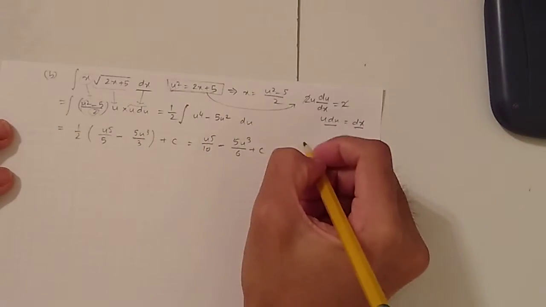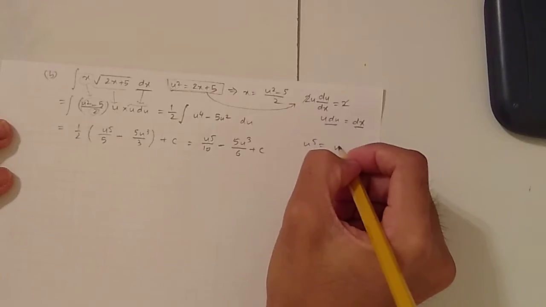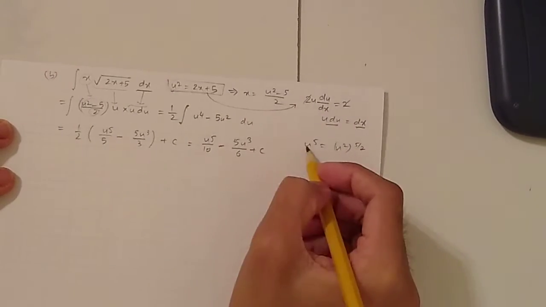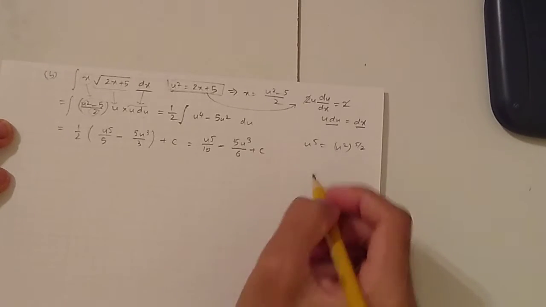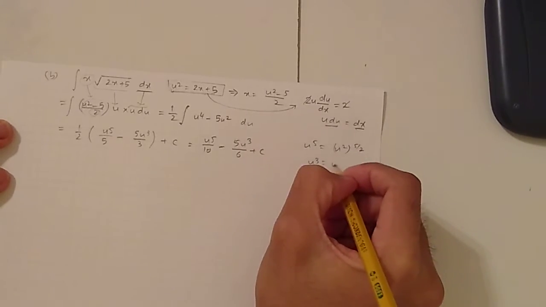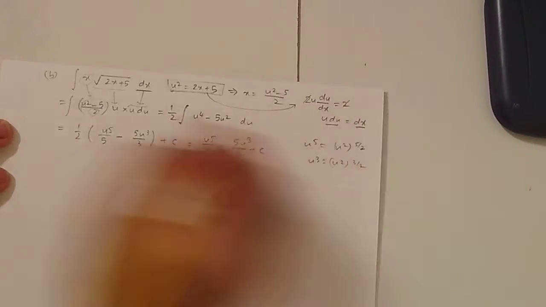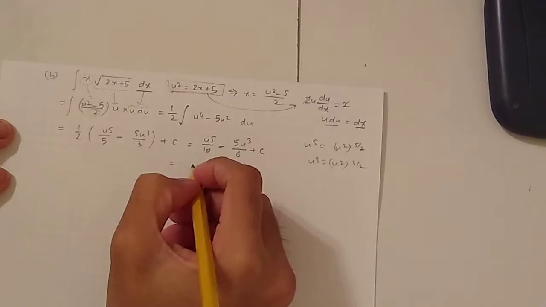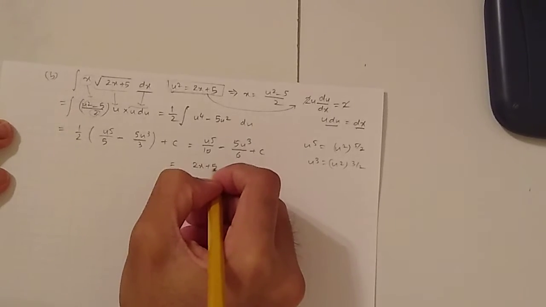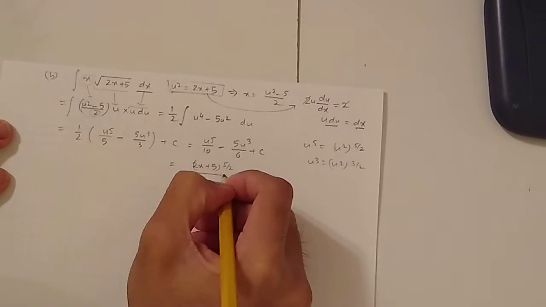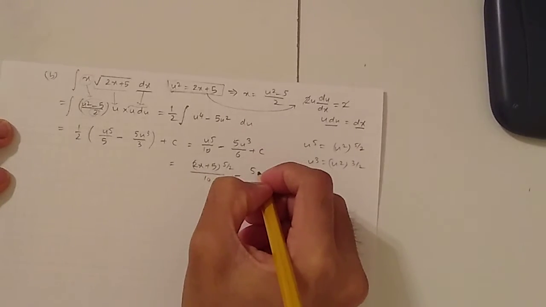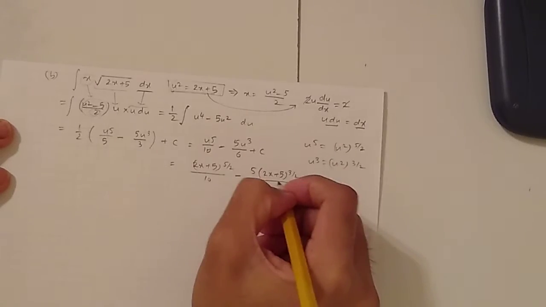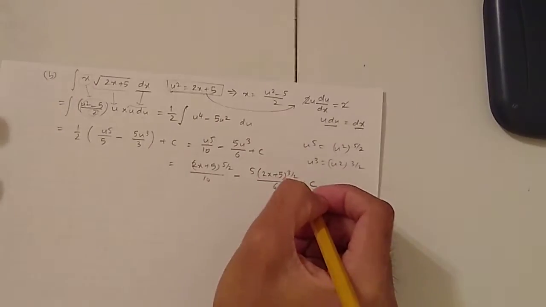u raised to 5 is the same as u squared the whole raised to 5 by 2. This is P1 mathematics. And u cubed is the same as u squared the whole raised to 3 by 2. So substituting them back, we get this is equal to (2x plus 5) the whole raised to 5 by 2, by 10, minus 5 (2x plus 5) the whole raised to 3 by 2, by 6, plus c.